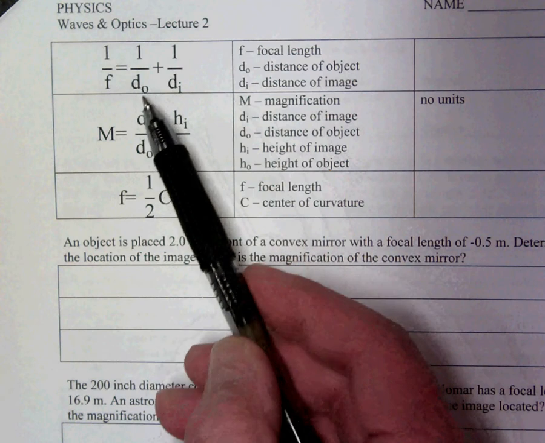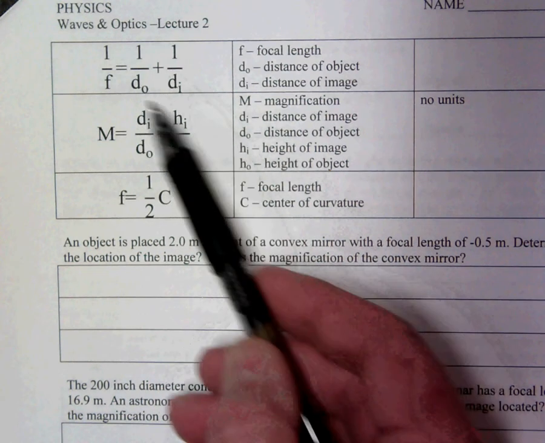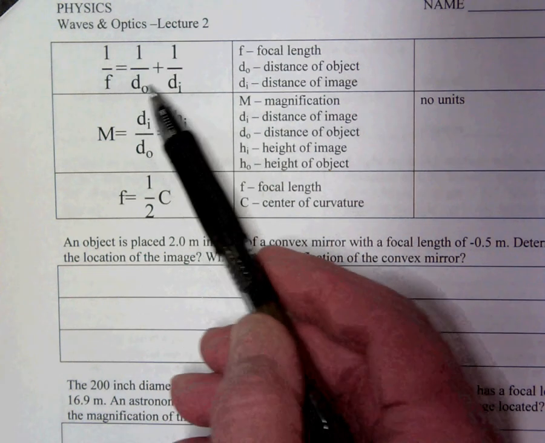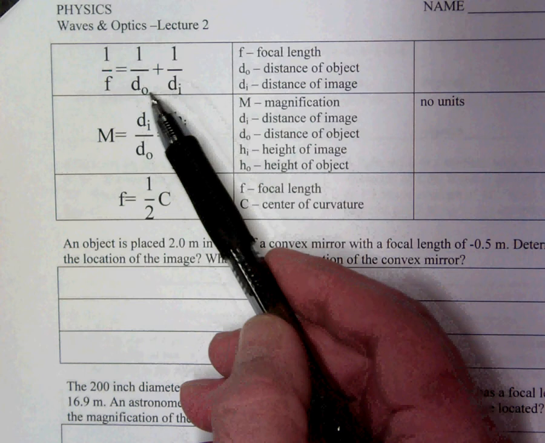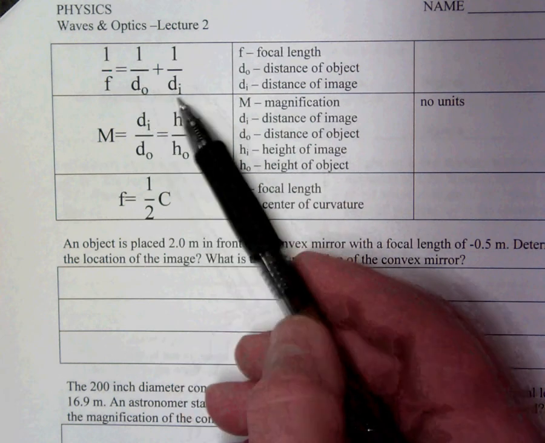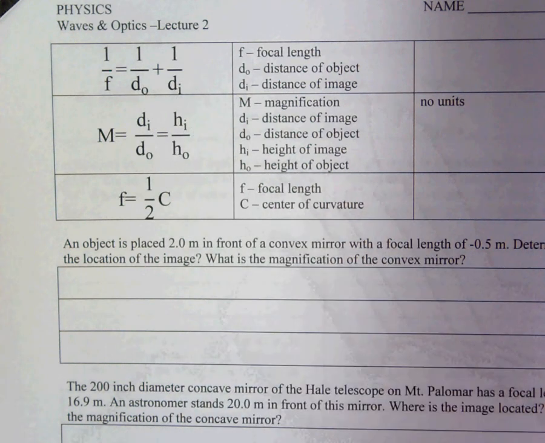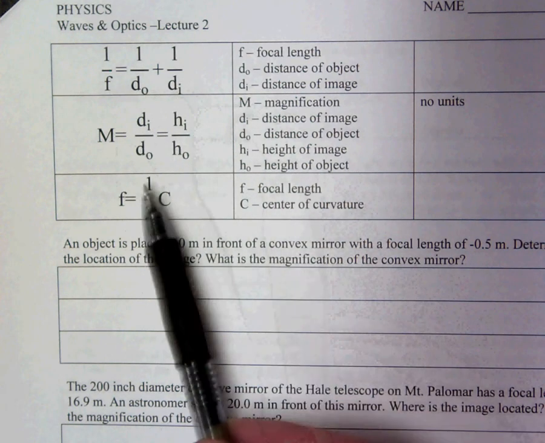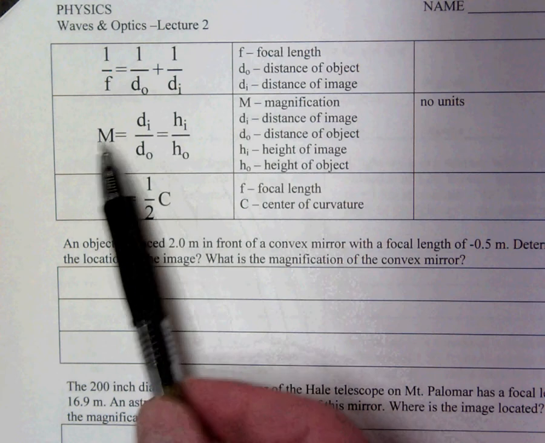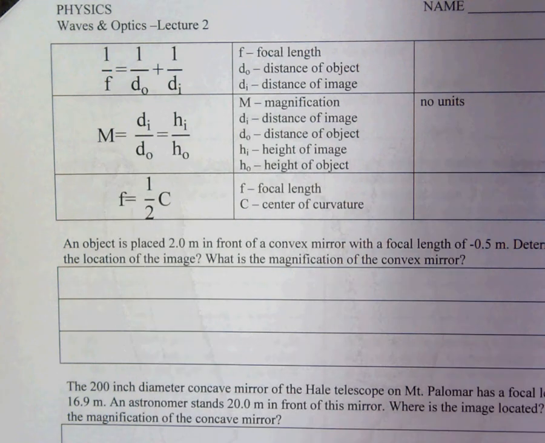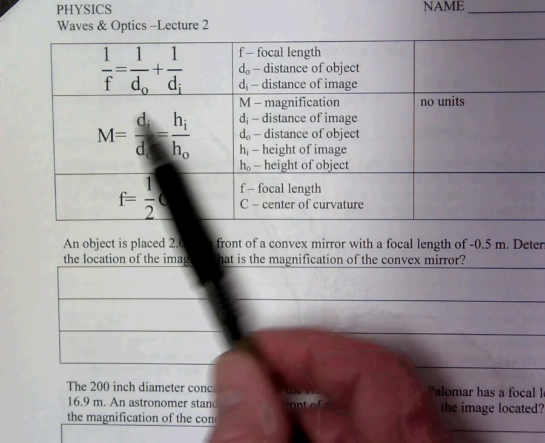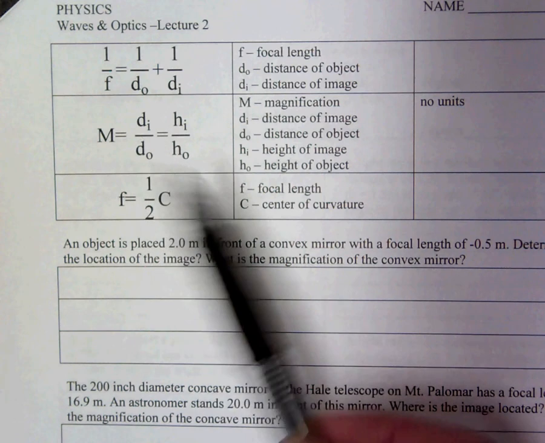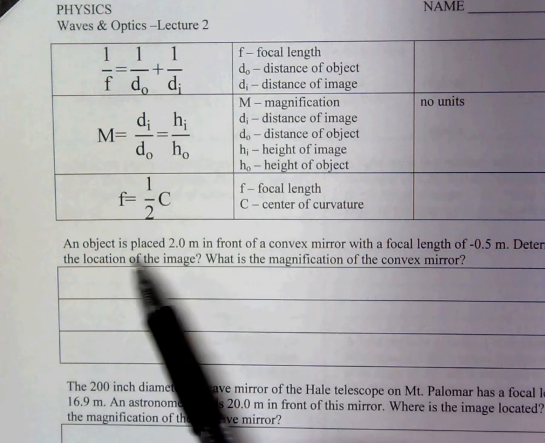And the d sub o and d sub i, o is your object and i is your image. And these are consistent all the way through. M is magnification. There's no units. You're probably looking at this and thinking, do I need all that? No. Just get what you need.